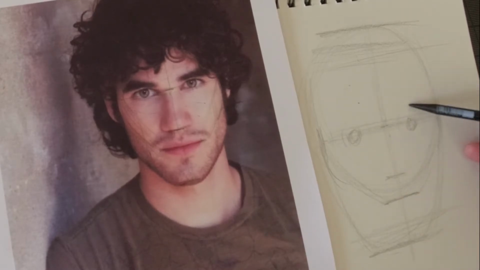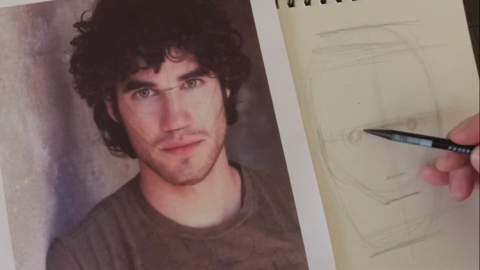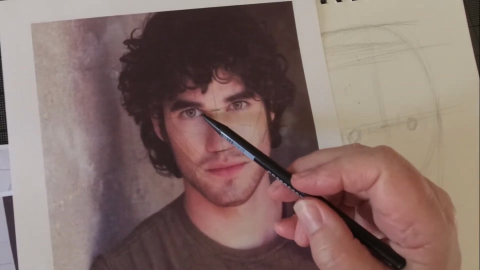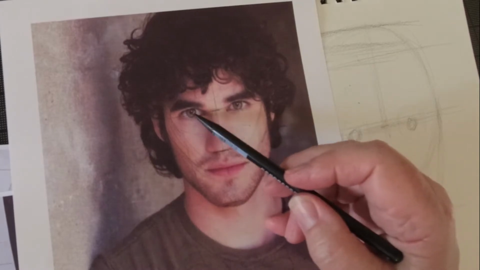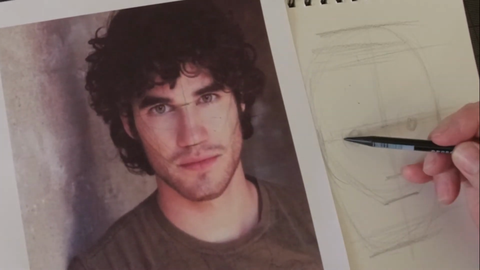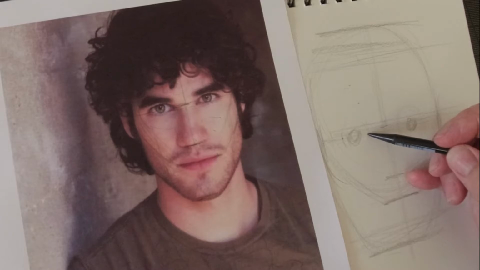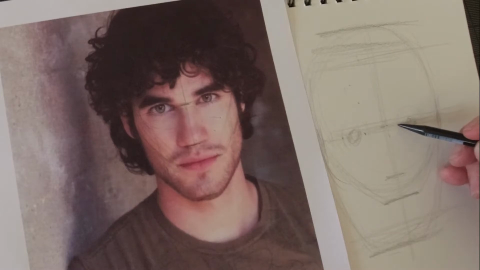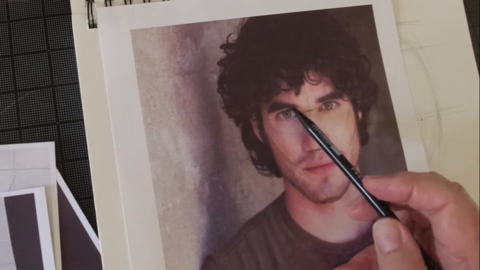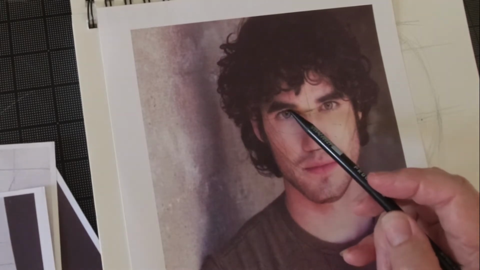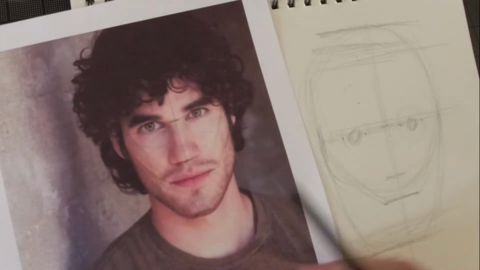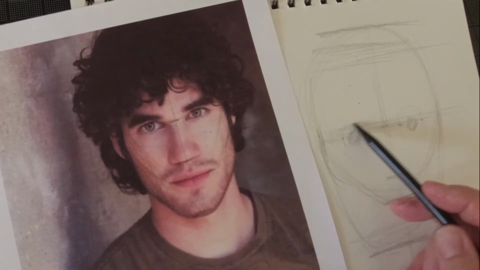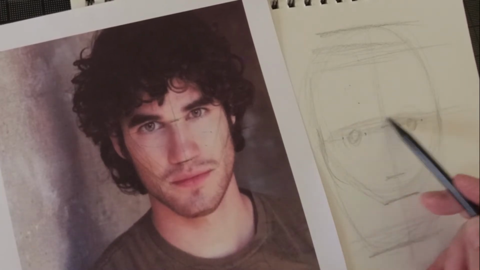And then indicate the rest of the eyeball very lightly, because that's going to give me an understanding of what's going on in here and on the outer edge of the eye. It's going to give me a basis for setting those points. Now he has very little distance between the top of his eye, where the eyelid is, and the brow. And the brow is kind of straight across. I'm going to angle it just a little bit.